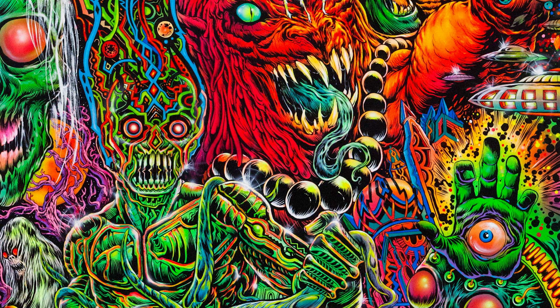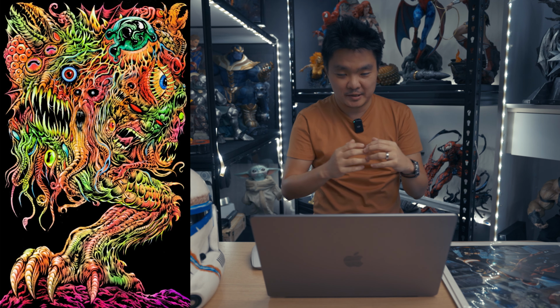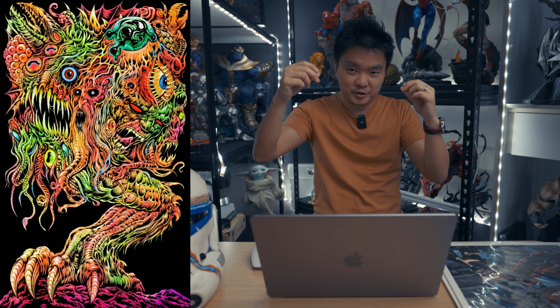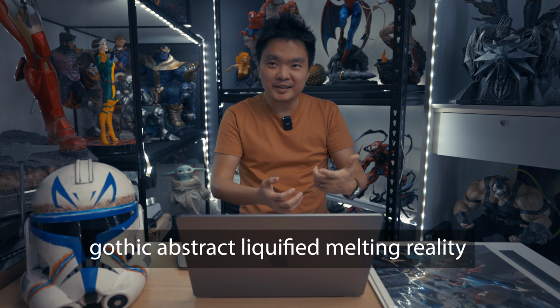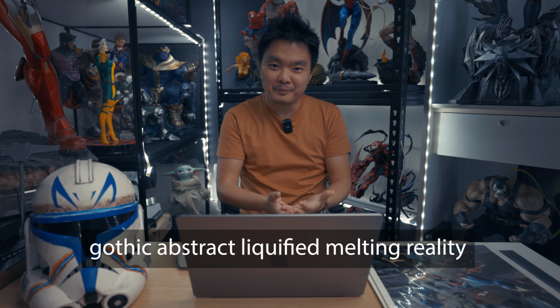So if you've seen the art of Skinner, it has that kind of abstract look. I don't know if it would be considered contemporary art, but it has that feel, very colorful, weird, and I love that. And that's how I imagined it when I took a photo shoot of Gorax, and that's the concept, and that's why I have these colors, the color grading, and all of that. And when I did the AI for this image, I started with the description for the background: abstract, gothic abstract liquefied melting reality.